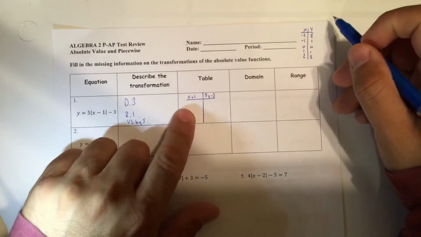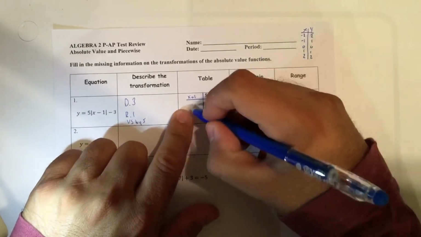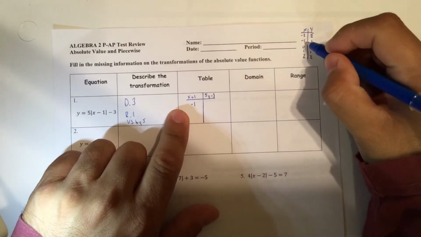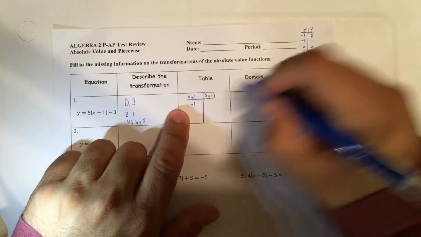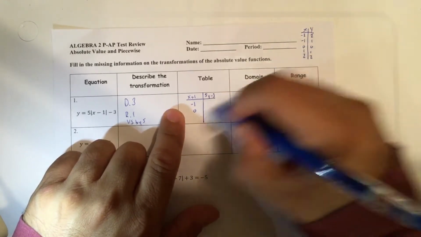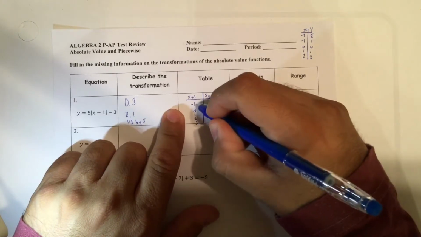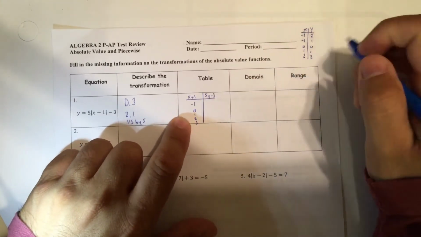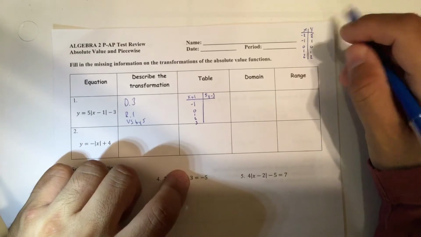Alright, so for my X values, it looks like I'm going to add 1. So -2 plus 1 is -1. -1 plus 1 is 0. And then 0 plus 1 is 1, 2, and 3. So -1, 0, 1, 2, 3. Yeah, adding 1. For these other ones, a little bit different.